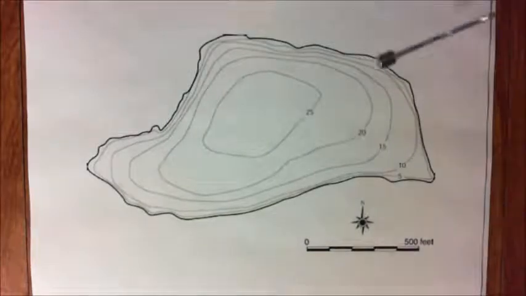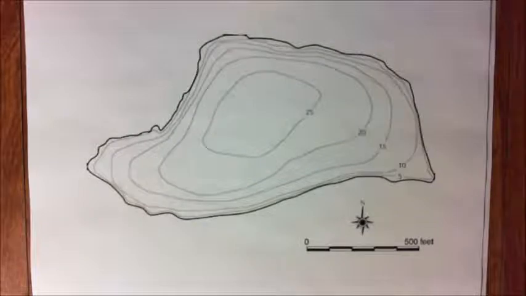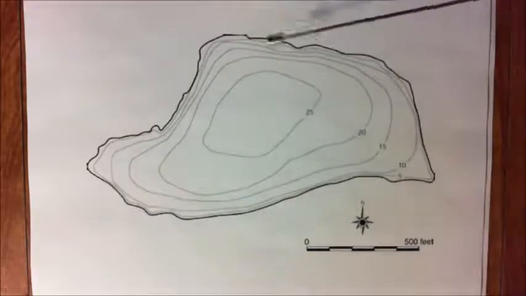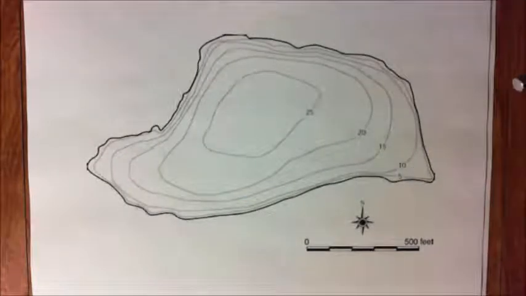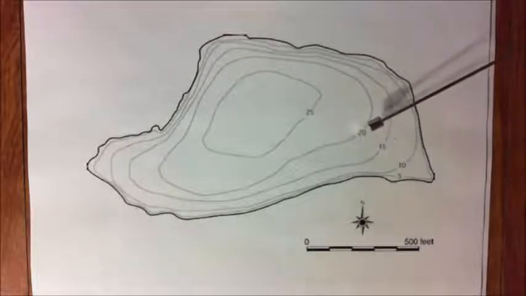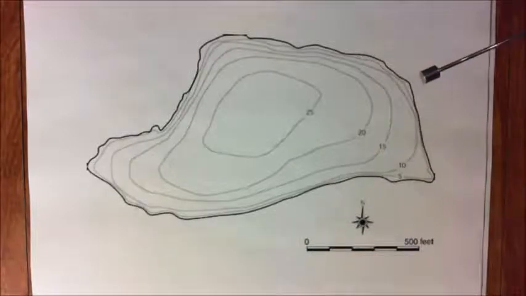This is basically the same thing, only at a much smaller scale. Here's a piece of terrain, a piece of ground, and we have lines here that say 5, 10, 15, 20, and 25. What do they mean?